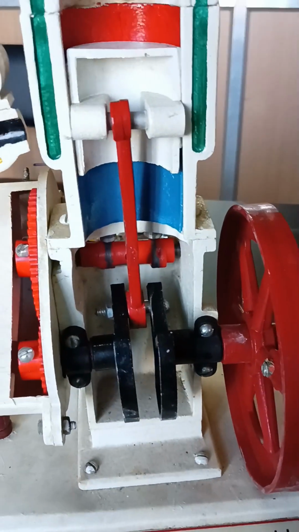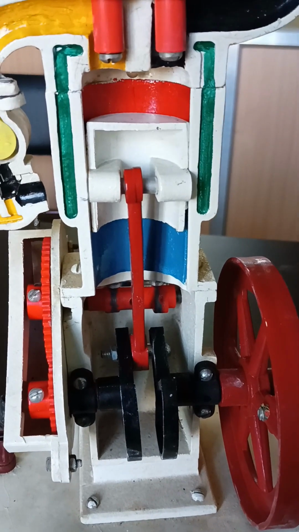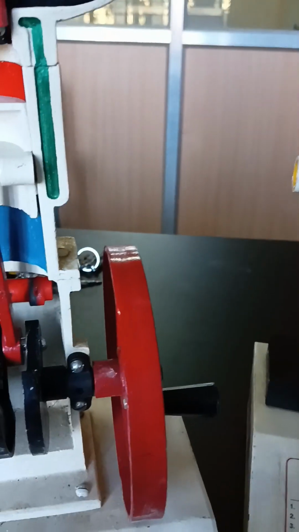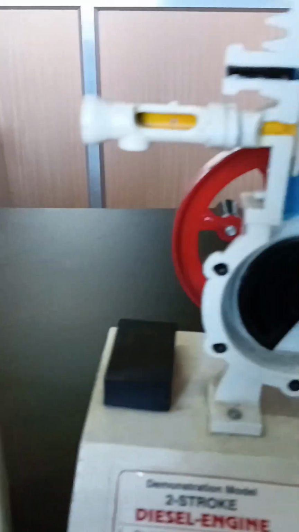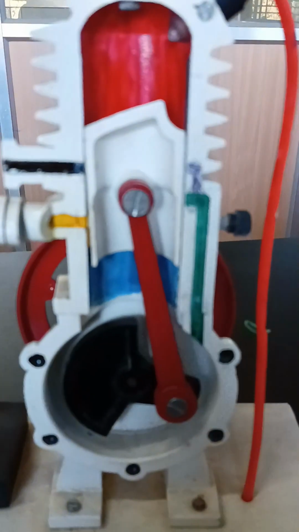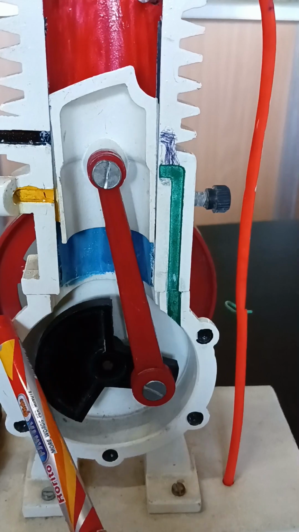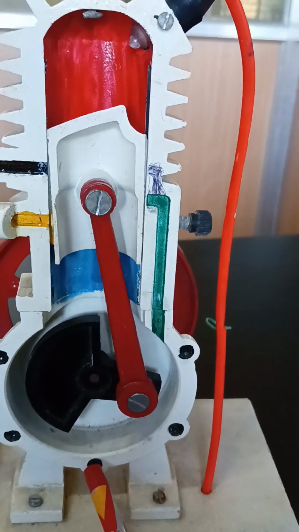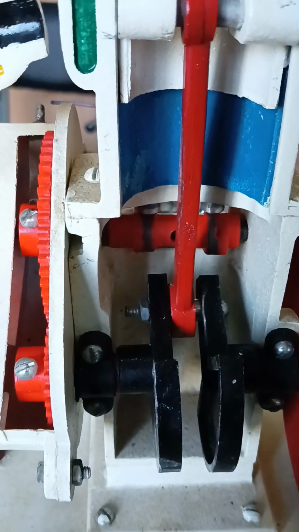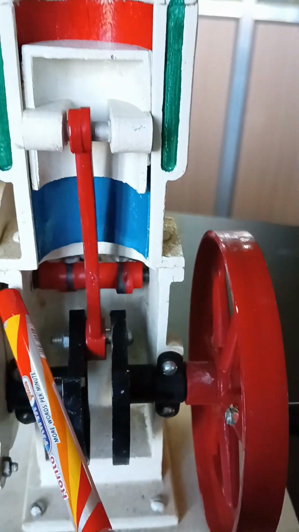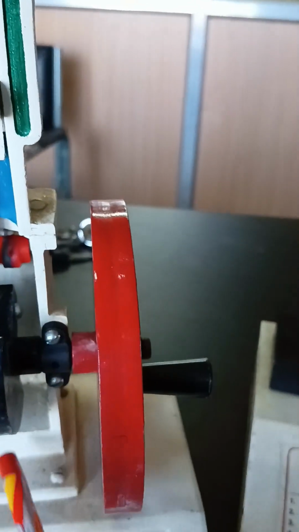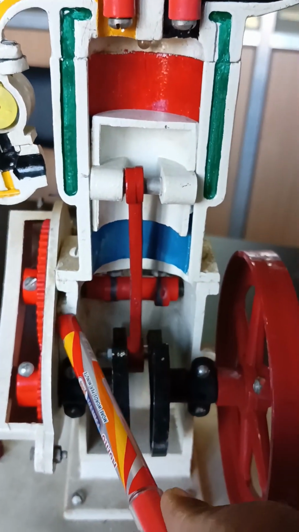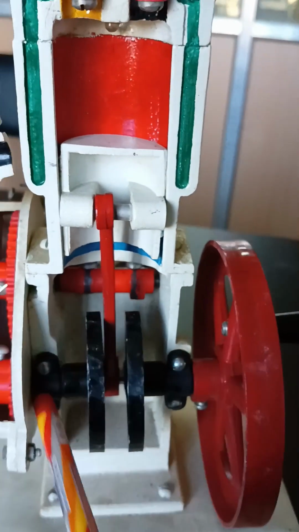Next, crankcase. In a two-stroke engine, this portion is known as your crankcase, and for a 4-stroke engine, from this portion to this portion, this area is known as your crankcase.